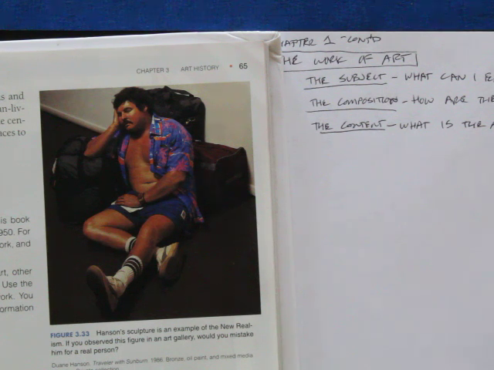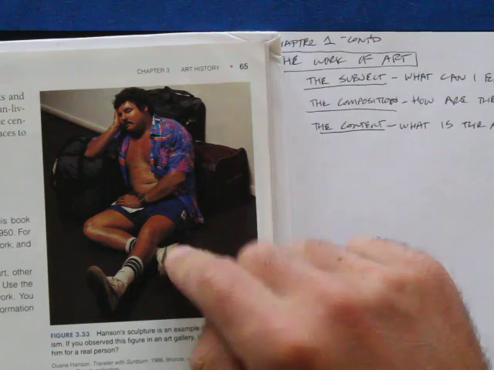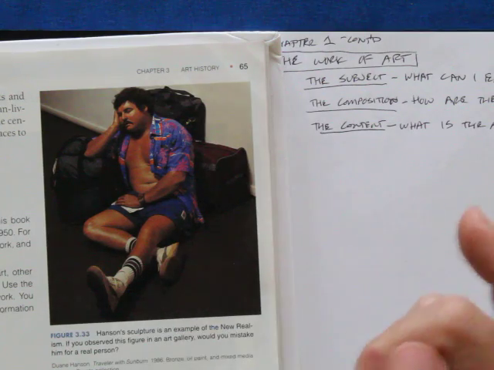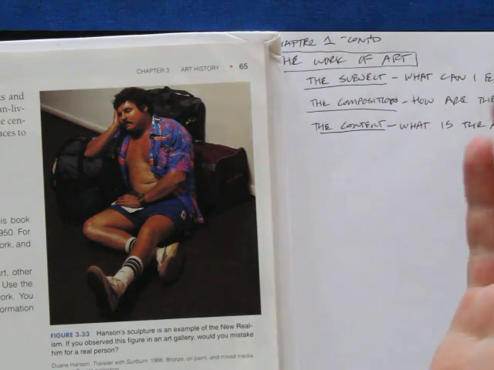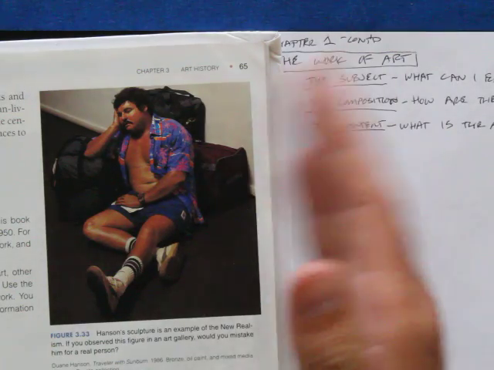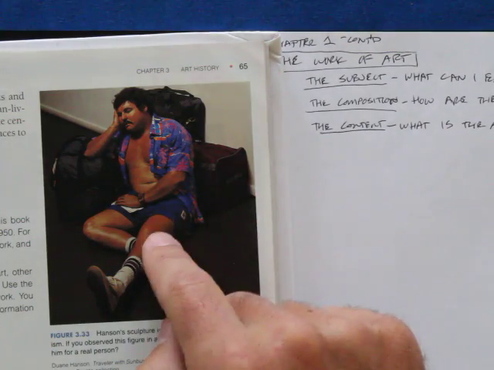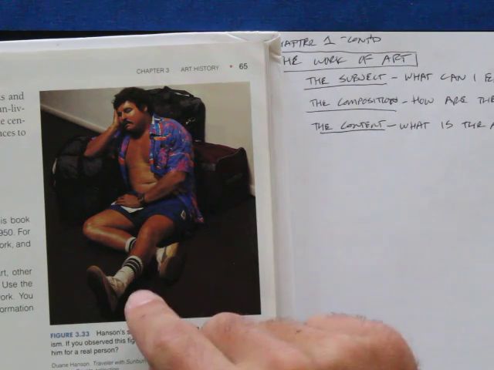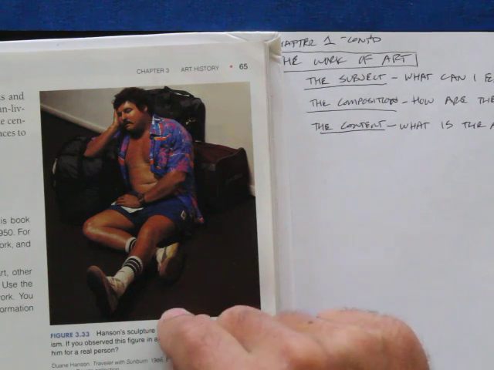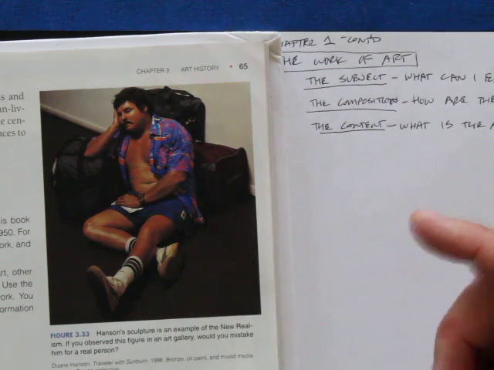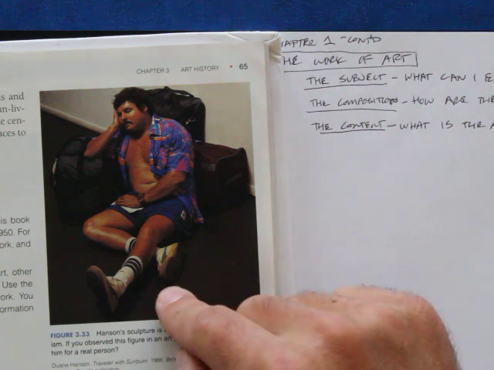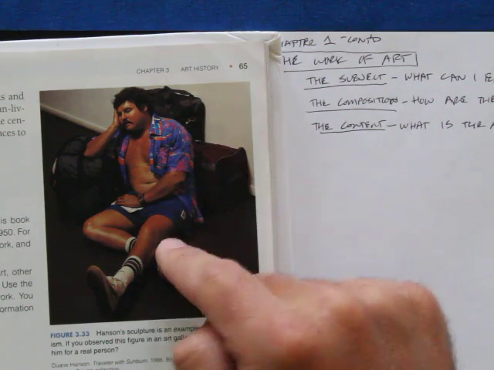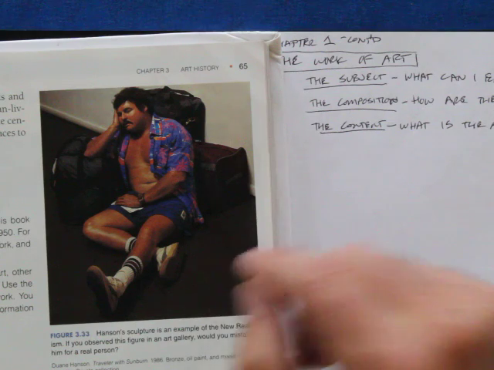And then the content. What is the art saying? It might be saying something as simple as, this guy is a tourist, he's in the airport, he's waiting for his flight, or he just got done with vacation, and so he's maybe having a layover, or he's waiting for his ride home or something, he's sunburnt. And the artist might not be saying a whole lot, except for, you know, traveling is difficult, or this guy probably had a really good time on his vacation because he's asleep at the airport and he's worn out.